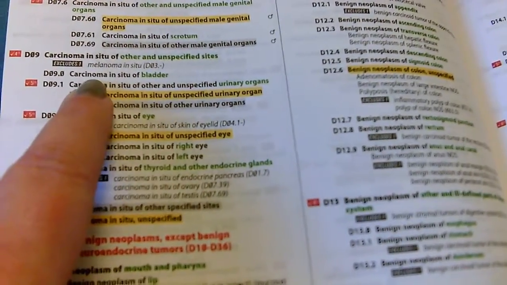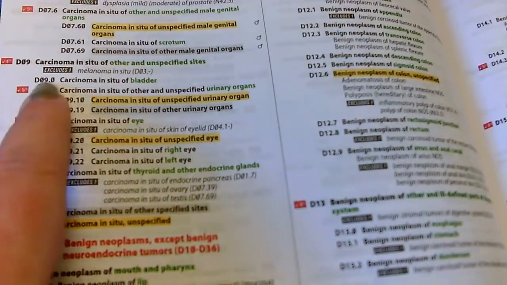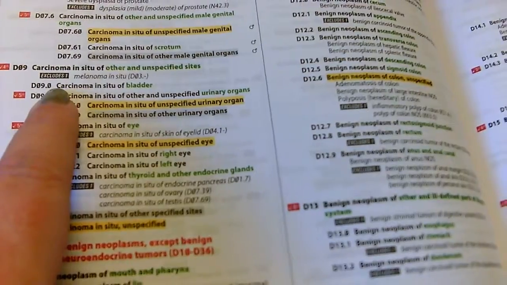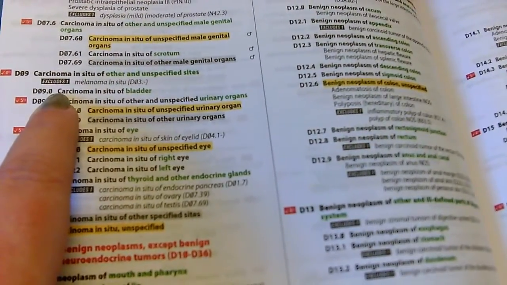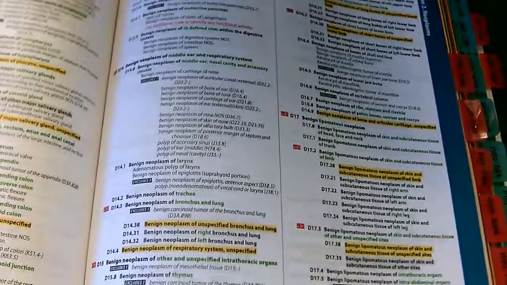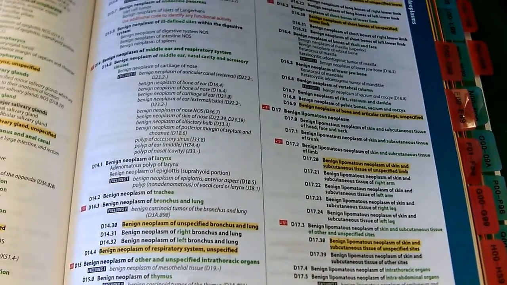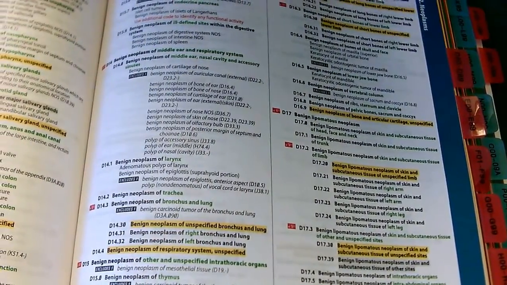Wait, I lied. If you're using D09.1, you need a fifth digit. D09.0 does not require a fifth digit, so it is a code that can stand on its own. So D09.0 will work for that carcinoma in situ of the bladder.